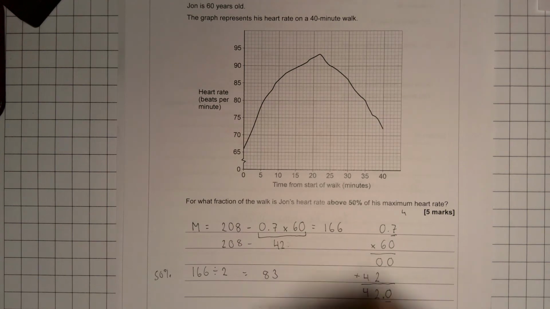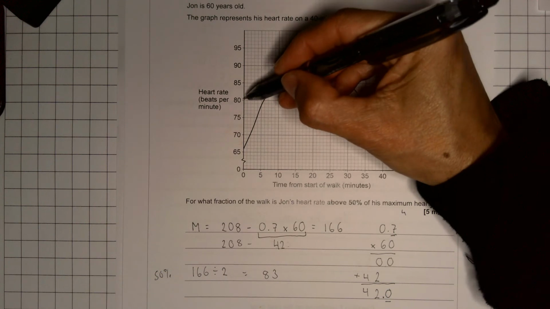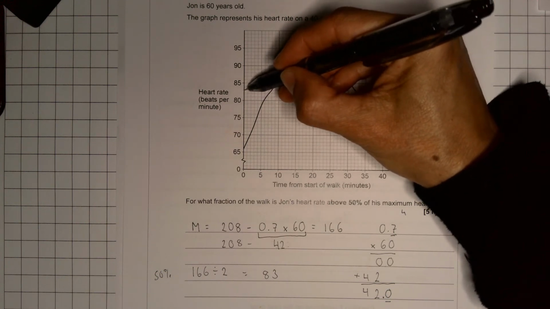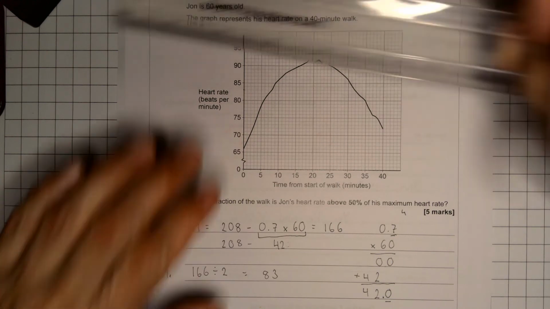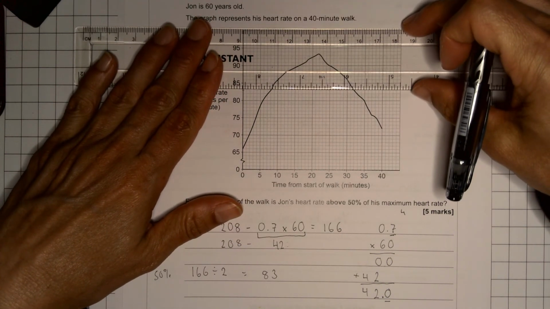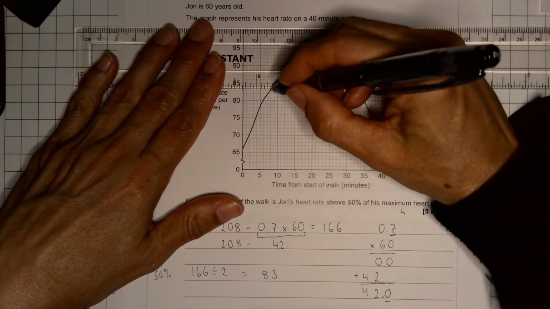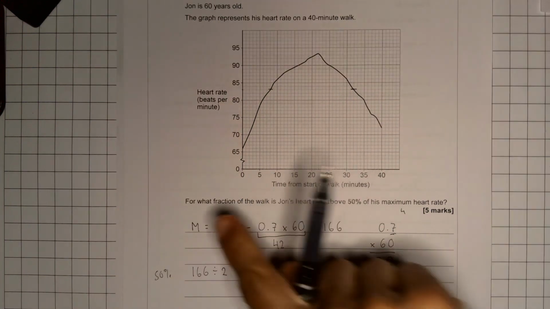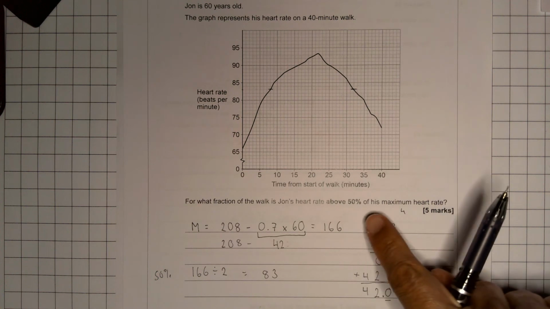So we want to find out where the heart rate is more than 83. You notice here we have 80, 81, 82, 83, so 83 is there. So we need to be anywhere that is above that bit there. So it's above here and above there. It says, for what fraction of the walk is John's heart rate above that?